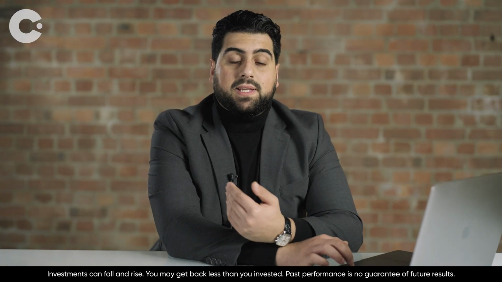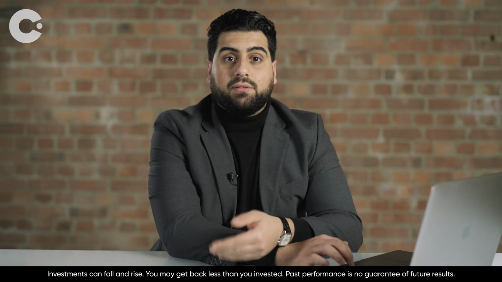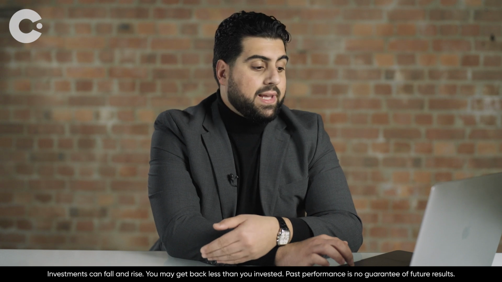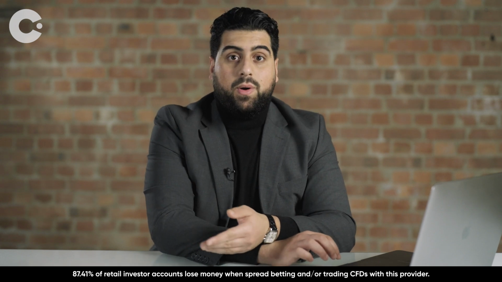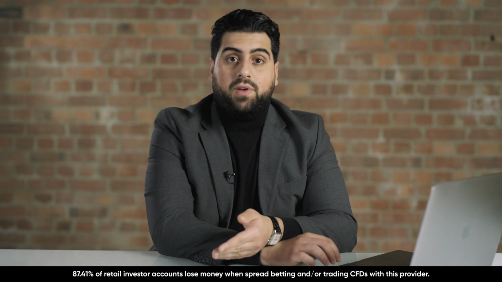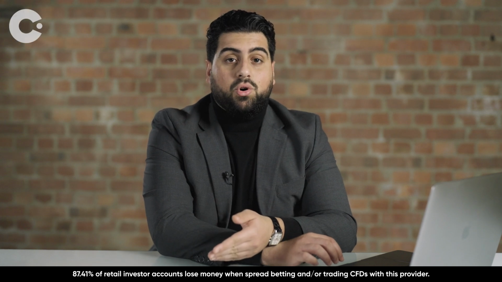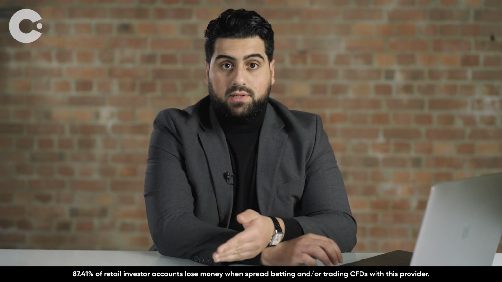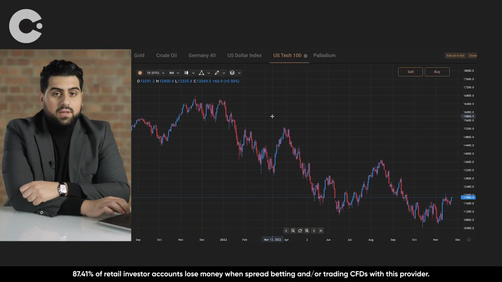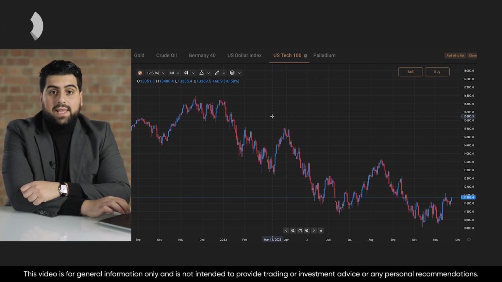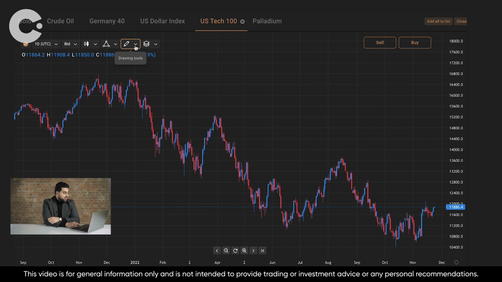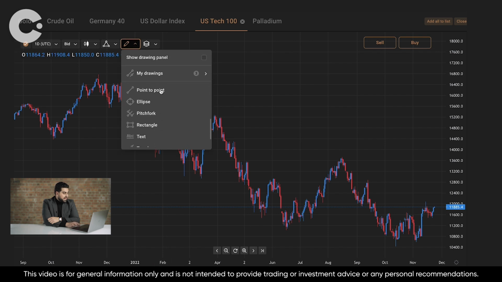Now, if we flip it to the other side and we say, what is a downtrend? What is a bearish trend? Well, it's the opposite of your higher highs and higher lows. It's your lower highs and lower lows. So let's look at a chart so we can see that. So this is the US Tech 100, which is also known as the NASDAQ. And this is again on the daily chart. Now I'm just going to grab my drawing tool here from the panel.